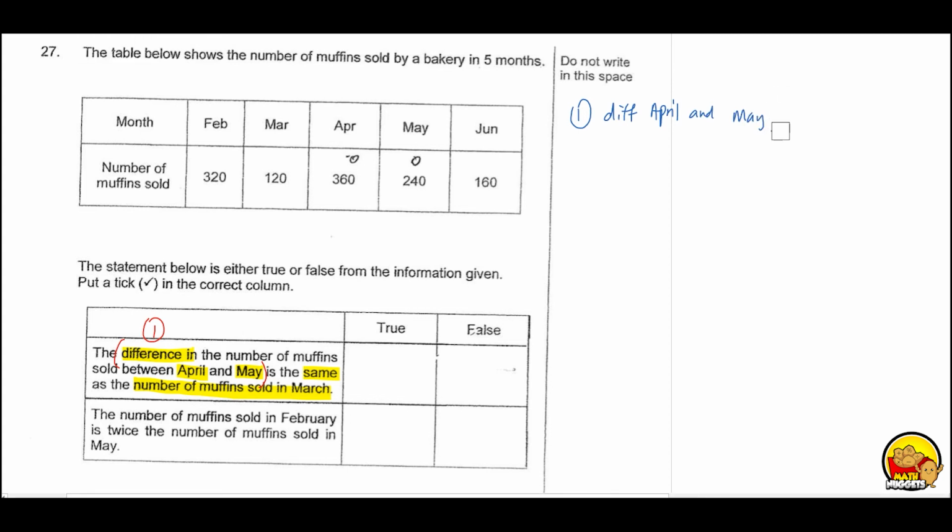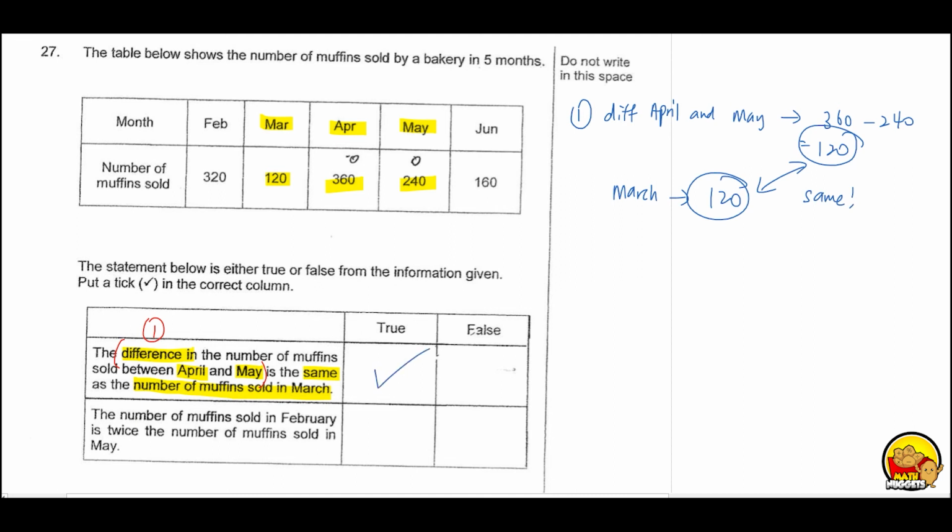Okay, so April is where? April is 360, May is 240. So the difference would be 360 minus 240, that's 120. And the first statement is saying that it is the same as the muffins sold in March. So let's just write down March is 120. Okay, so is the difference here the same as March? Yes, it's the same. Therefore, the first statement is true.